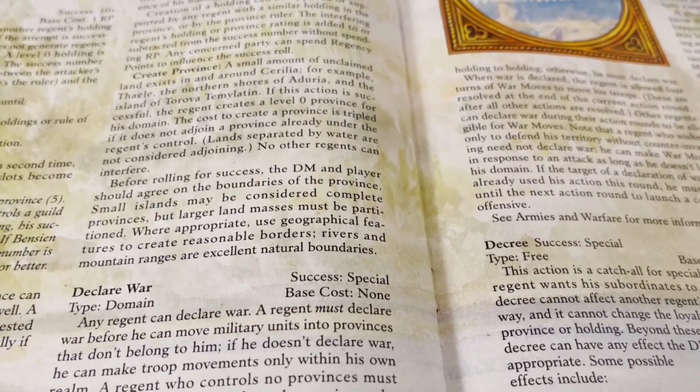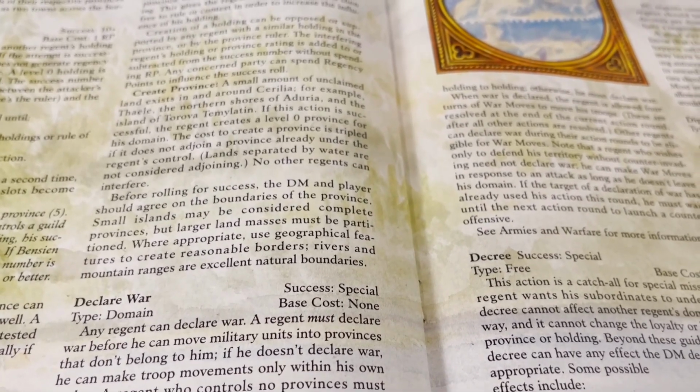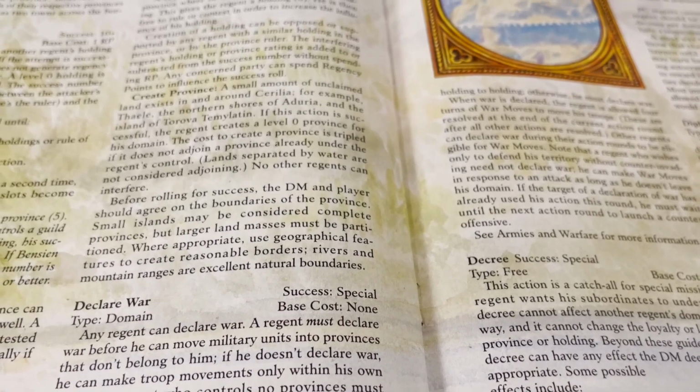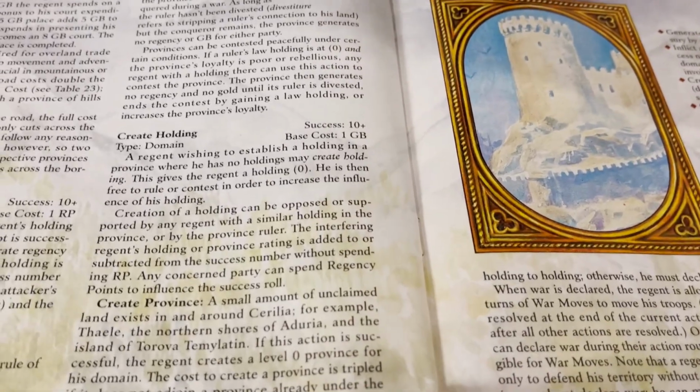Because there's already so much going on in the game. Just use appropriate geographical features as I suggest here. So rivers, etc., mountain ranges, good natural boundaries. And so again, getting back to the cost here.